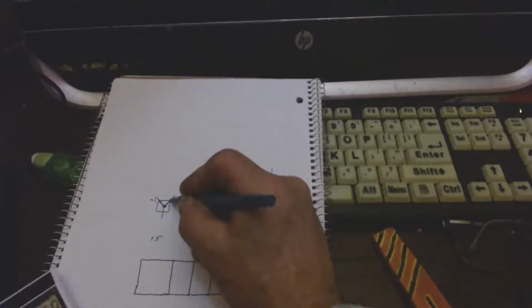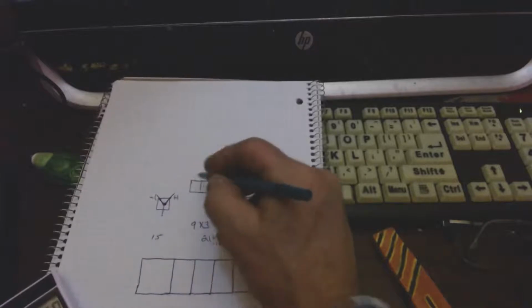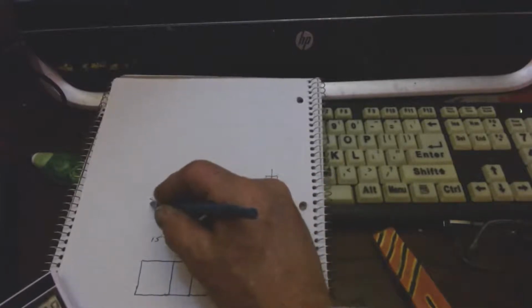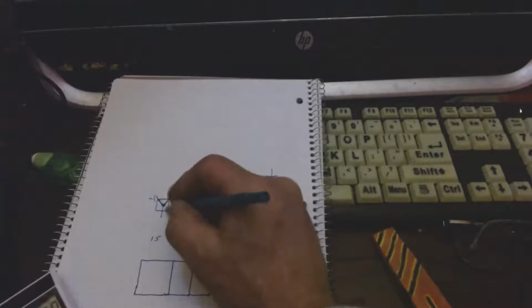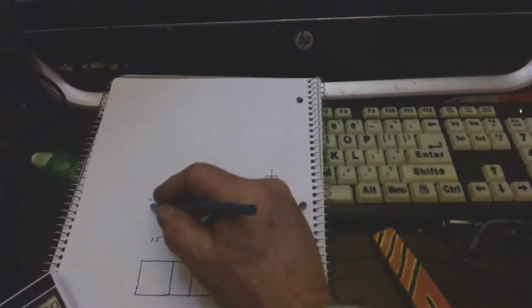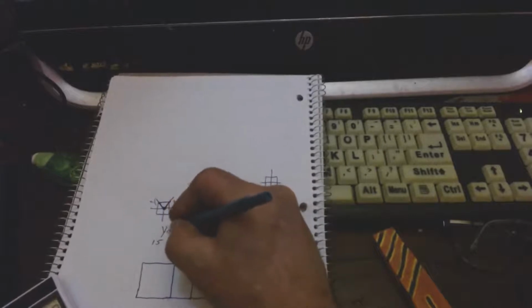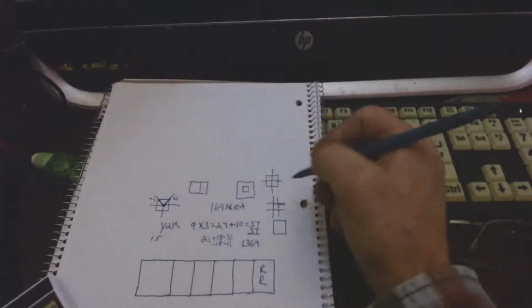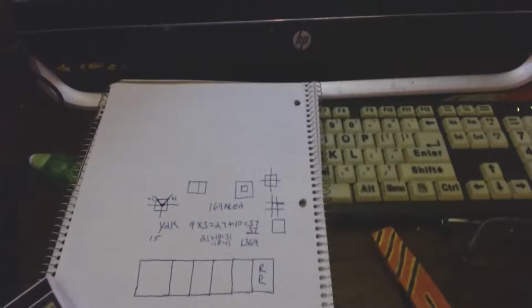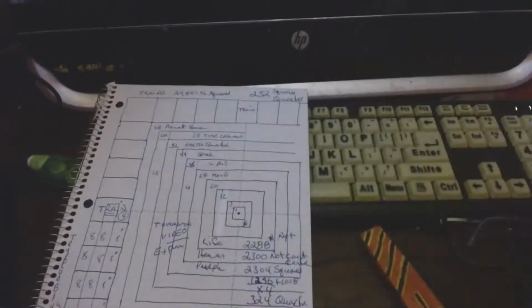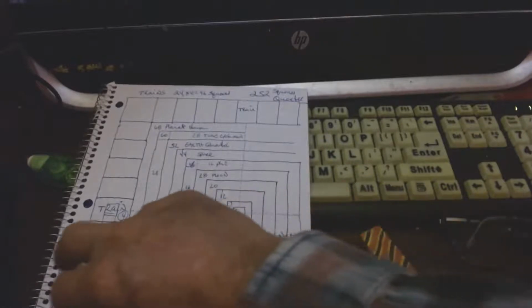Plus 1, minus 1. So if I would have to draw a line through this, I would draw the line this way, and that would be your Y2K. That is the way I'm going to look at it. So if the board was designed this way, but it's not, we're going to look at this board over here.